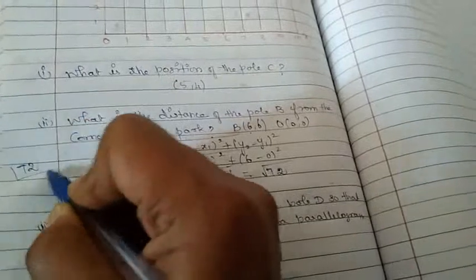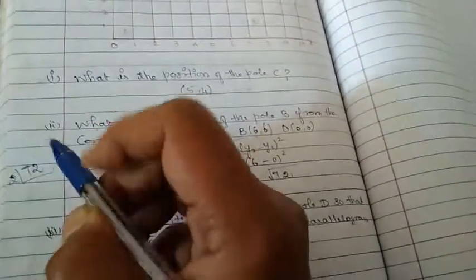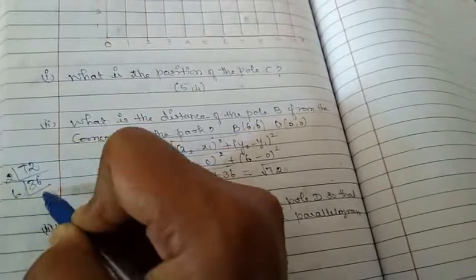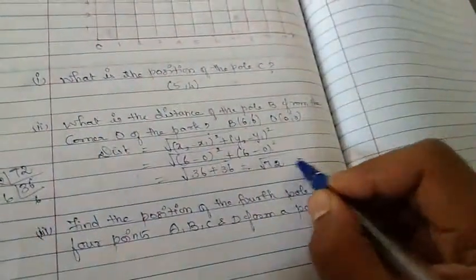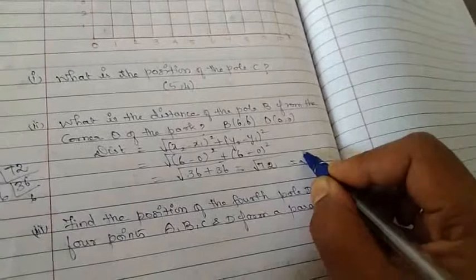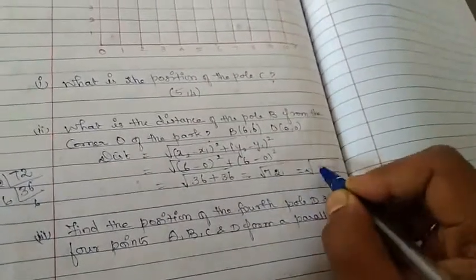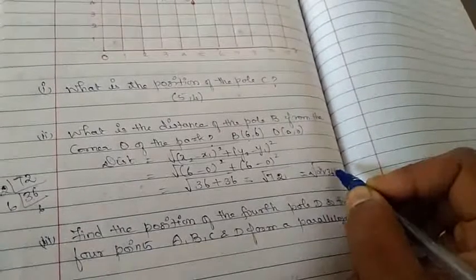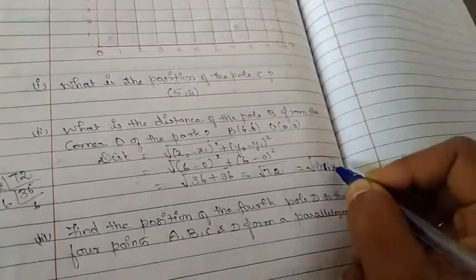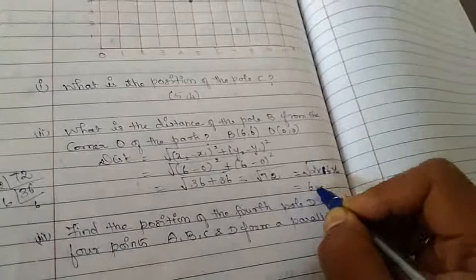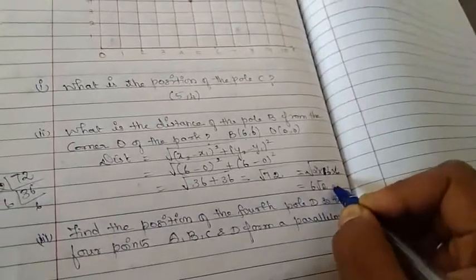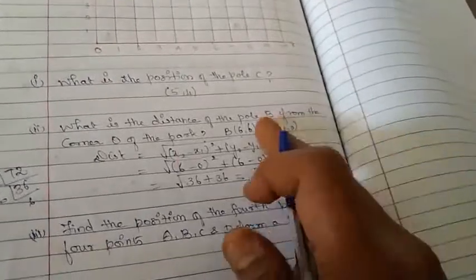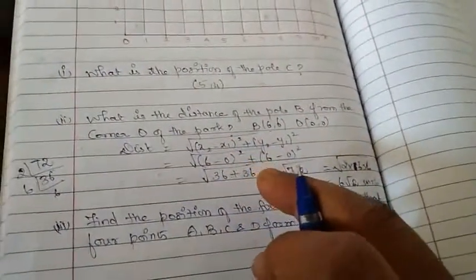So if we find the square root of 72, 72 can be written as 2 into 36, and 36 is 6 into 6. So the square root of 72 is nothing but 6 root 2. So 6 root 2 units is the distance of the pole B from the origin, right?